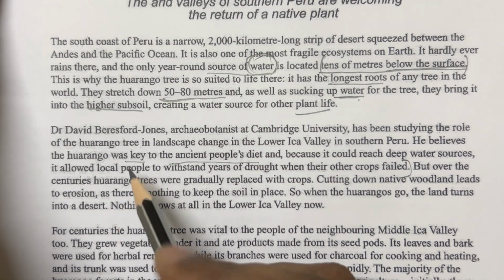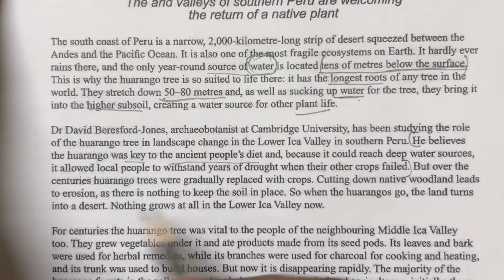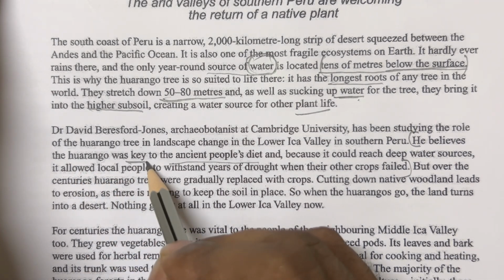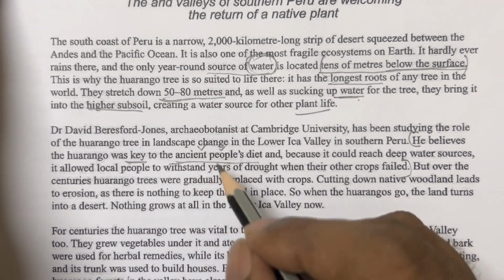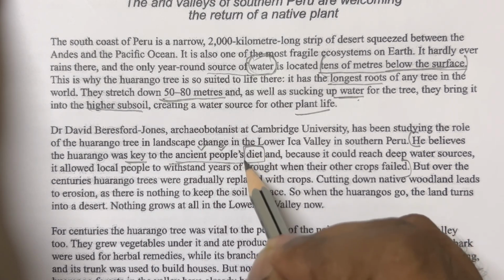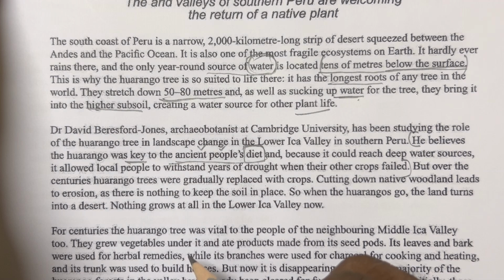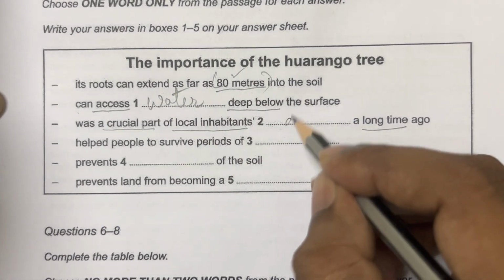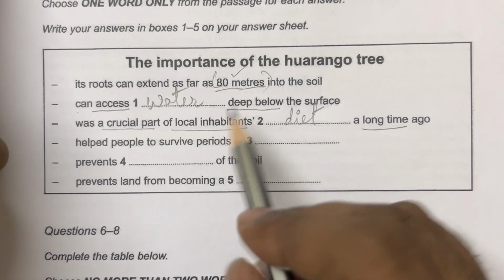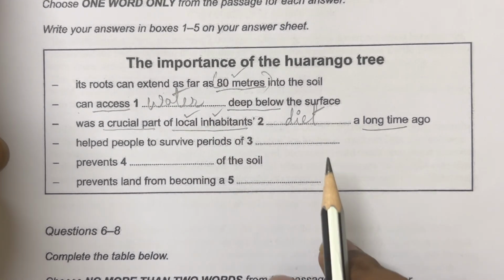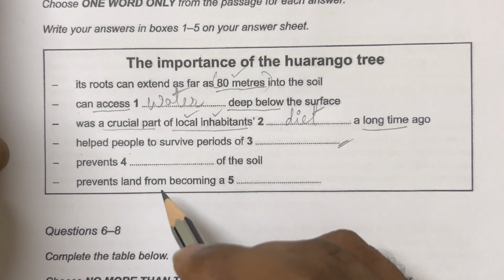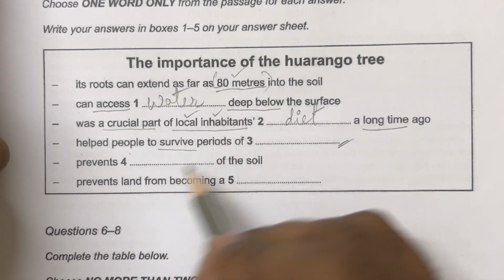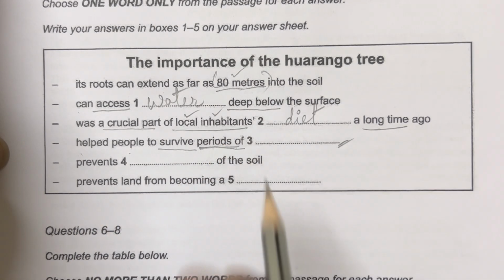Okay, look at this sentence now. He believes the Hurango was the key. Key means crucial. To the ancient people means local inhabitants. What is that? Ancient people's diet. So local inhabitants died a long time ago. So the answer for the second one should be what? Diet, right? Ancient people means local inhabitants diet. Clear? Next one. Helped people to survive periods of dash. So people survived something. Okay, what is it? Periods means very lengthy periods maybe.